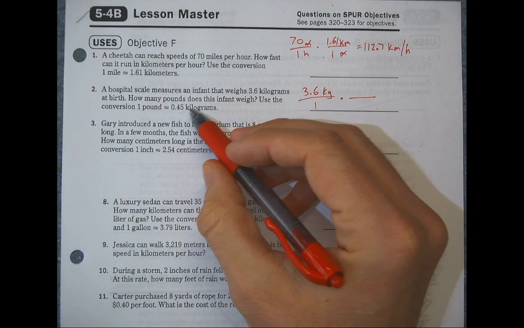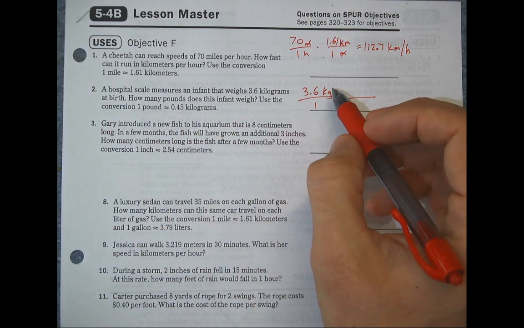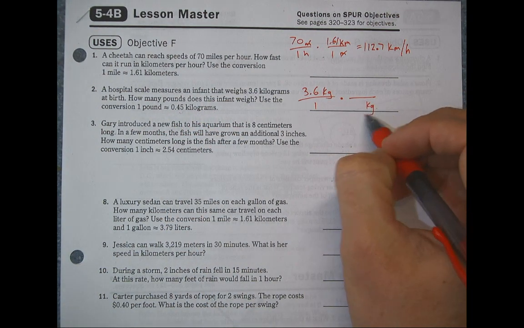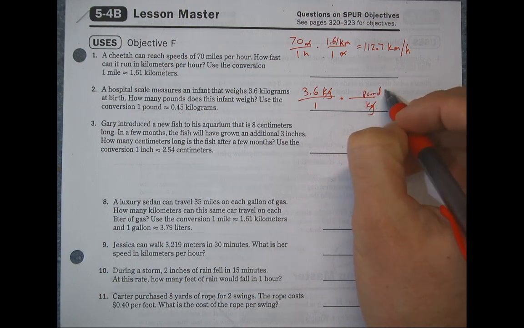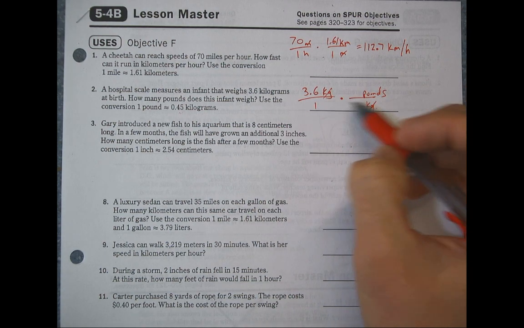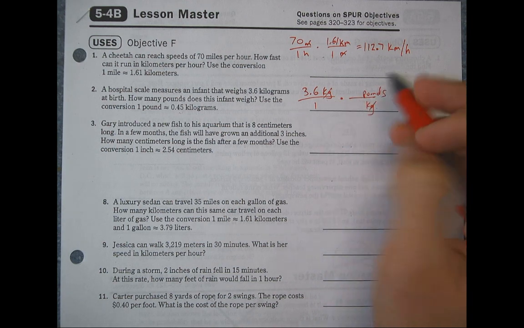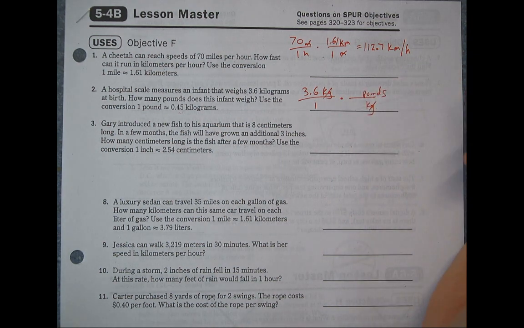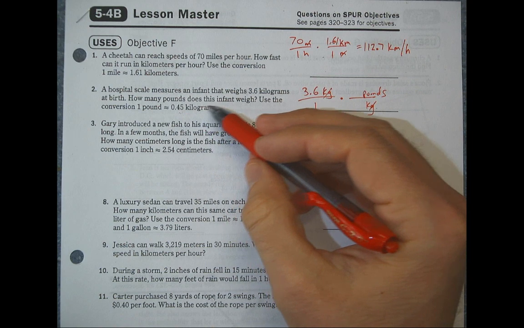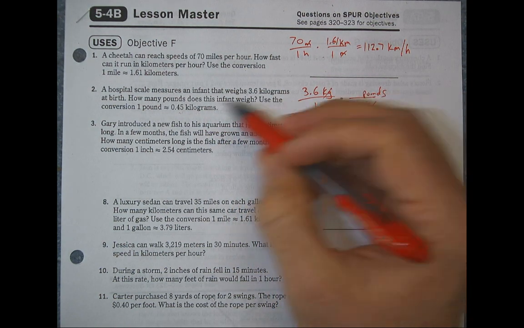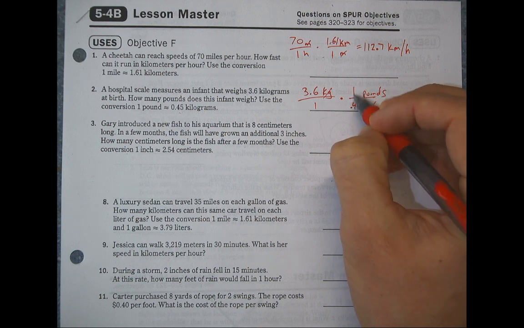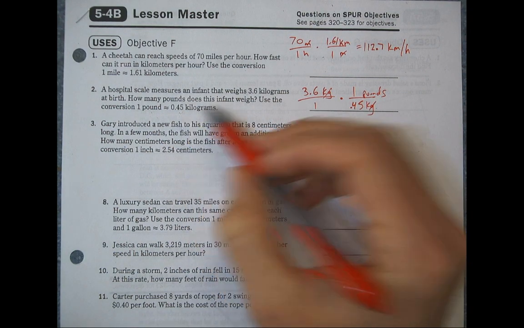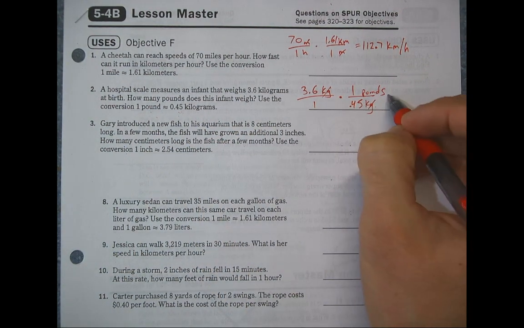It's 0.45 kilograms for every 1 pound. Here's kilograms. You want to put it on the bottom so they cancel, leaving you pounds. Now, if I cancel these out, I'm left with just pounds, not pounds per something, just pounds, which is what I want. How many pounds does this infant weigh? And so I can drop the 0.45 with the kilograms, the 1 with the pound, straight from this conversion rate right here, multiplying straight across.